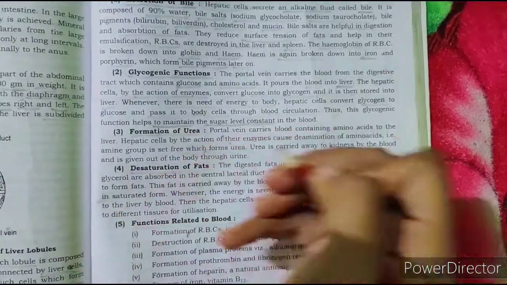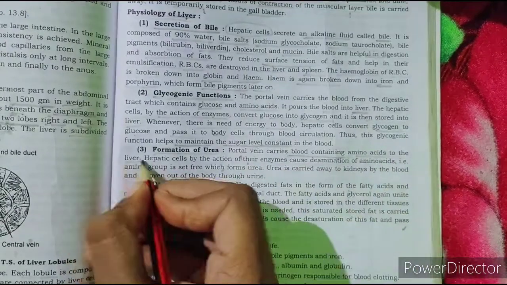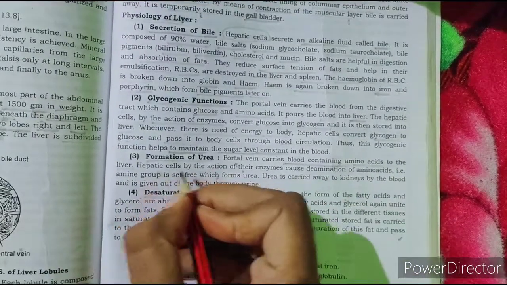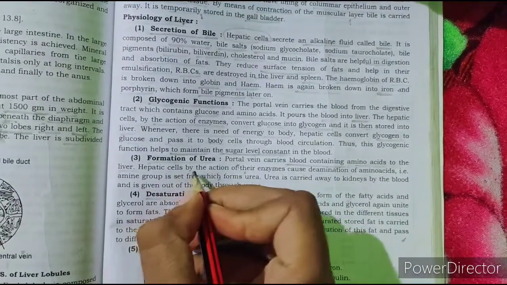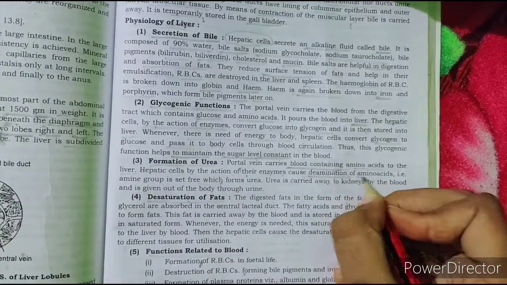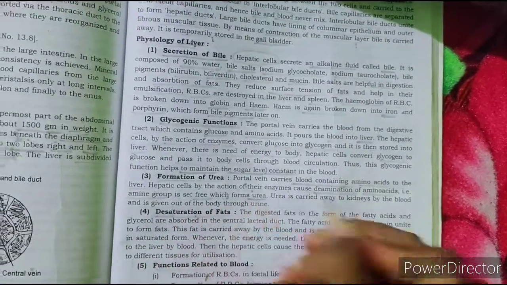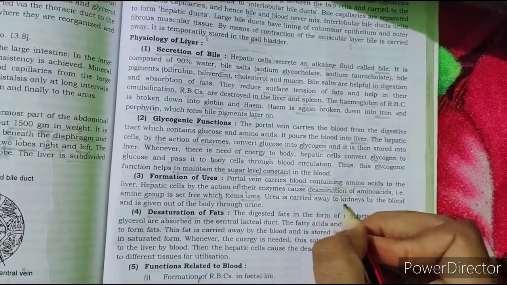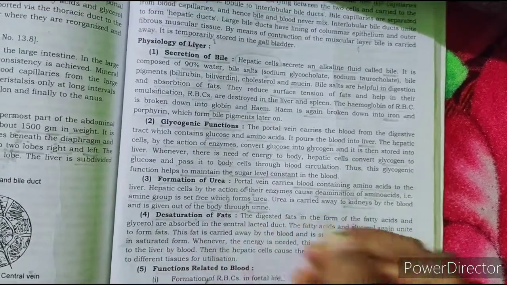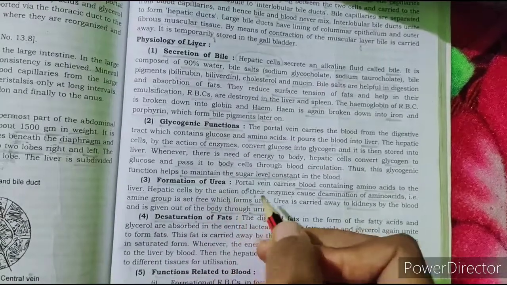Okay, then the formation of urea. The portal vein carries the blood containing amino acids to the liver. The hepatic cells, by the action of their enzymes, cause deamination of amino acids. That means the amine group is set free, which forms urea, and urea is carried away to the kidneys by the blood and is given out of the body through urine. Okay, you all know how urea is formed.